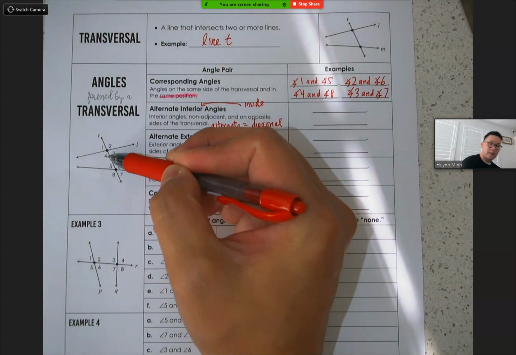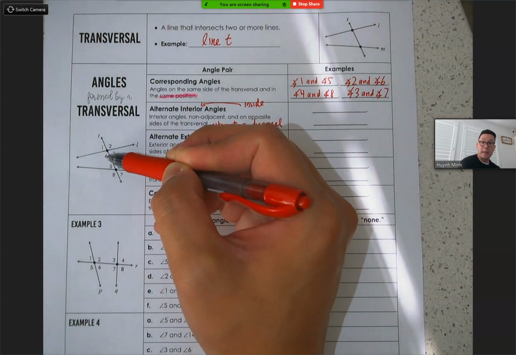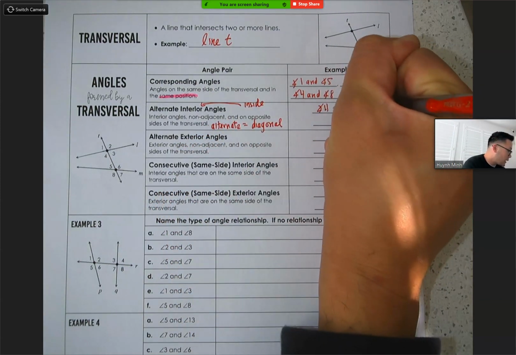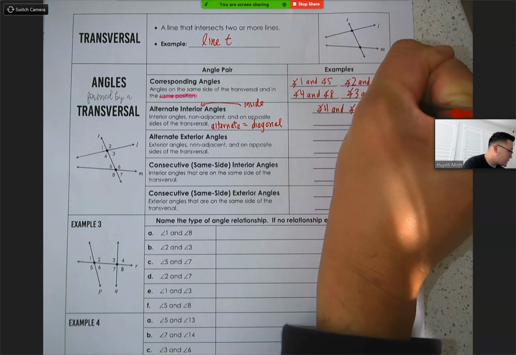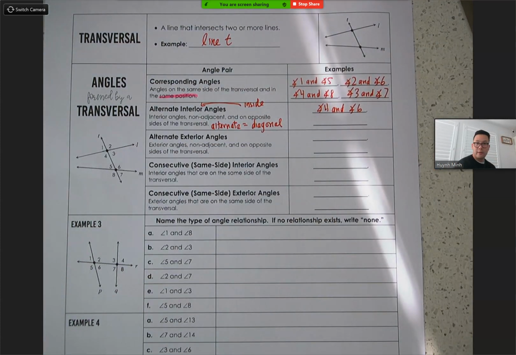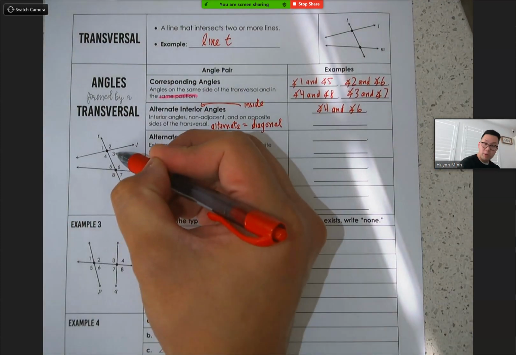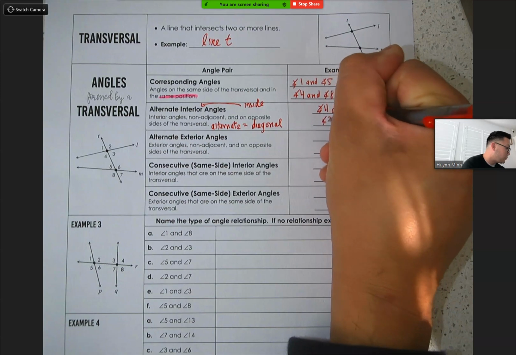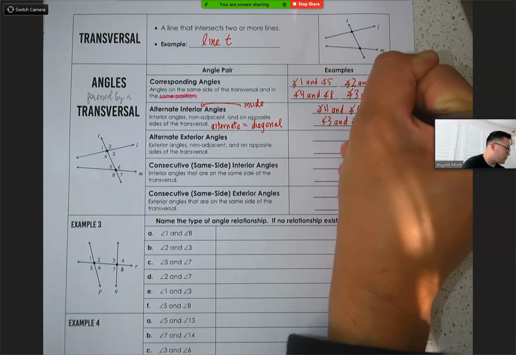If I look at 4, that's inside. What's diagonal and also inside of it? 6. So this would be angle 4 and angle 6. The other one would be 3. 3 is inside and it's diagonal of 5, which is also inside. So that's going to be angle 3 and angle 5.